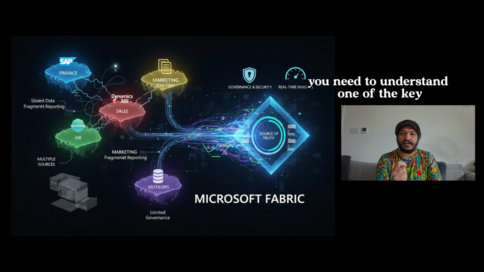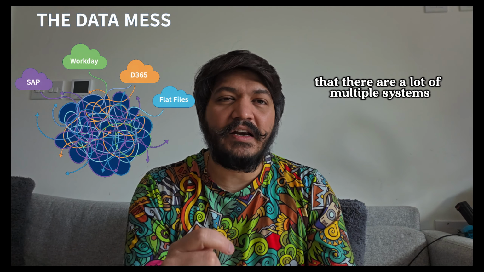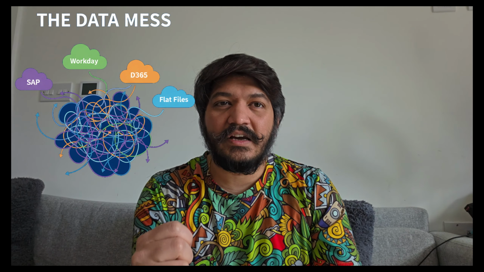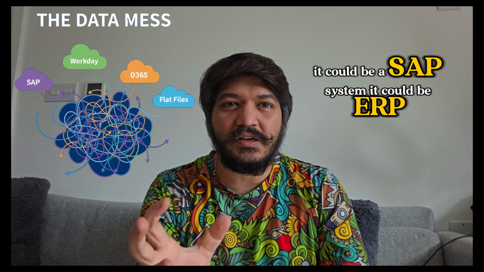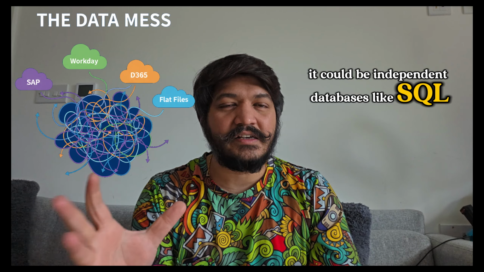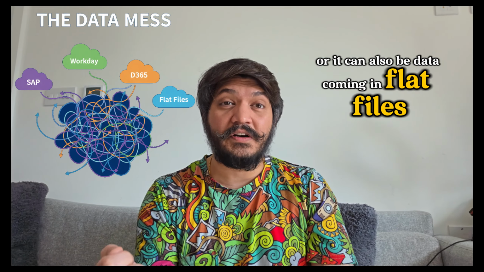Now, you need to understand one of the key things the customer is trying to address is the problem of data silos. A lot of times across the projects that I have worked on, I have seen that there are multiple systems from which data is being ingested. It could be a SAP system, it could be ERP, it could be Dynamics 365, it could be independent databases like SQL, Oracle, Postgres. It can also be APIs or data coming in flat files.